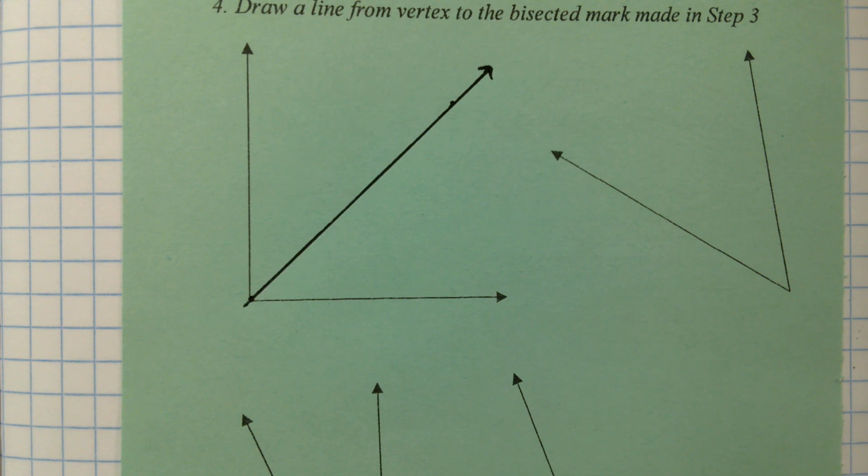Good. So now, make sure the line is straight. You have a protractor with a flat edge, so use that. You would use a ruler, right? Nice. Good job.